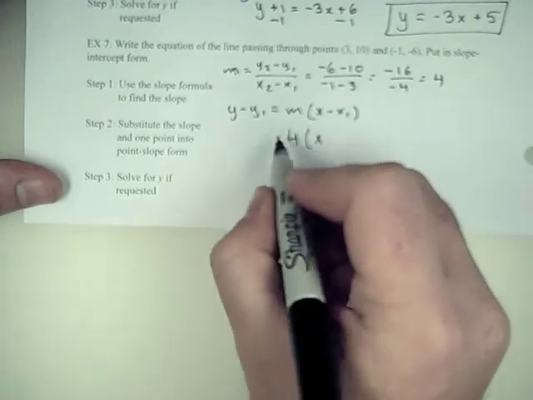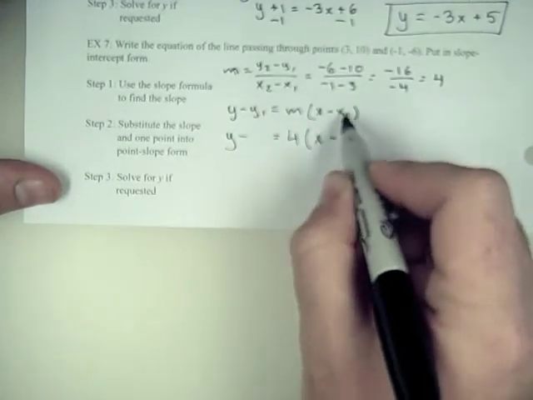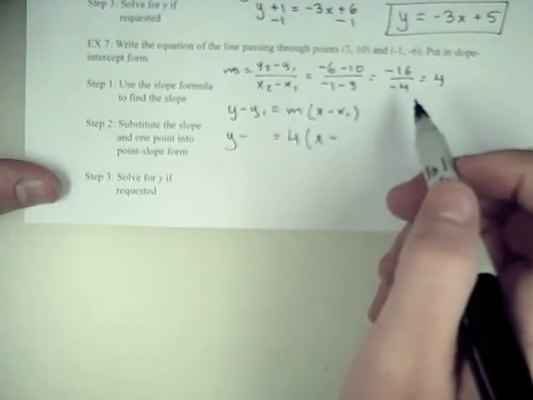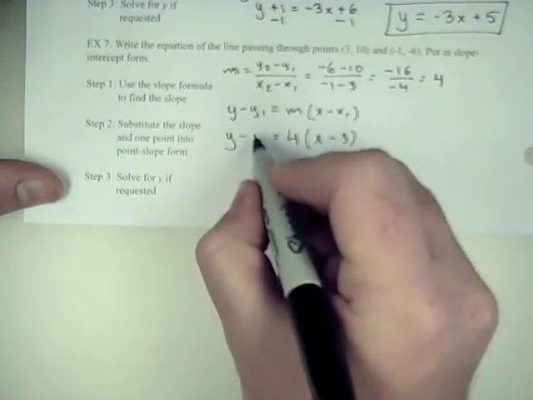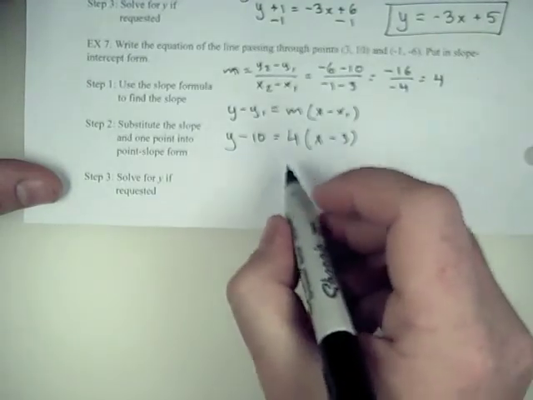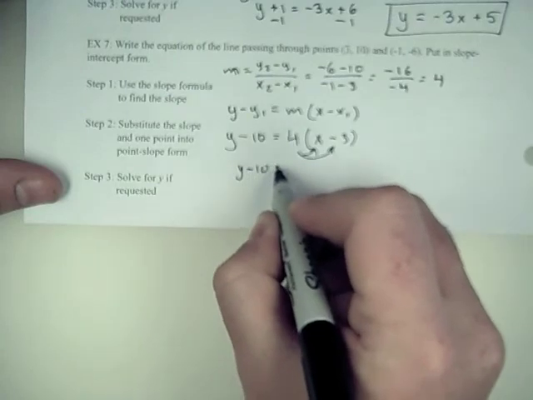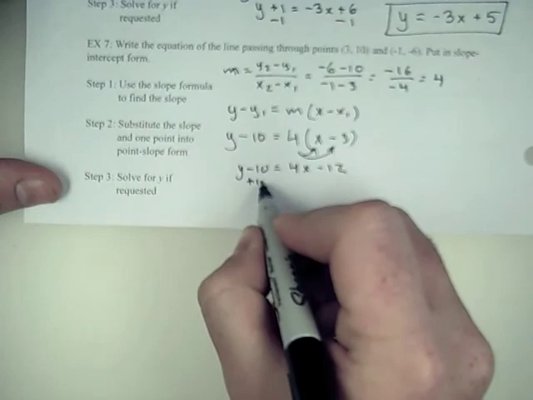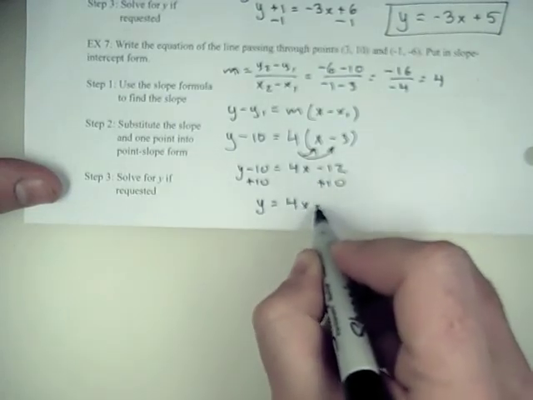We always have that x. We always have that y. These numbers then come from one of our points. I think that 3 and 10 are easier to use because they're both positive. So x minus 3, because that's the x, and y minus 10, because that's the y. Now solve for y. Distribute. y minus 10 equals 4x minus 12, and then add 10 to both sides. y equals 4x minus 2.